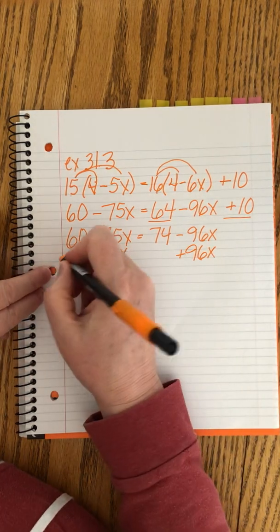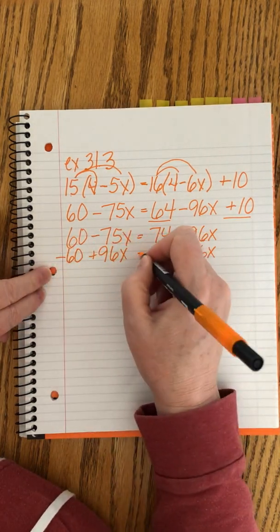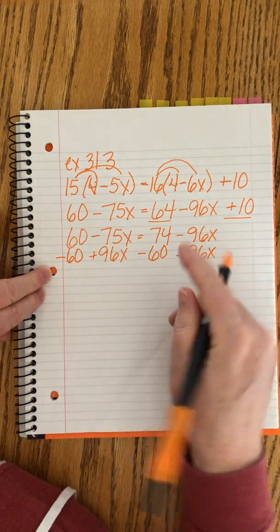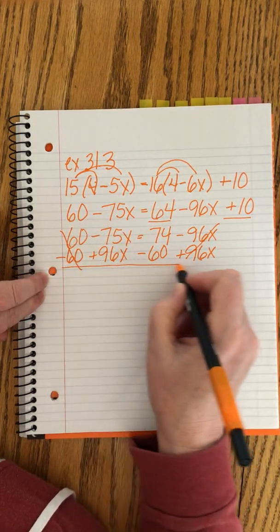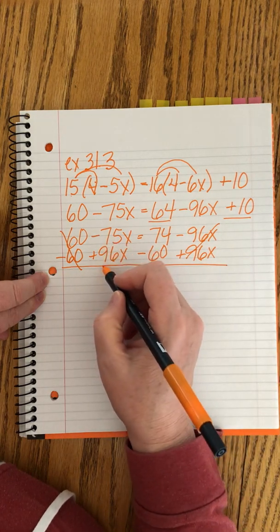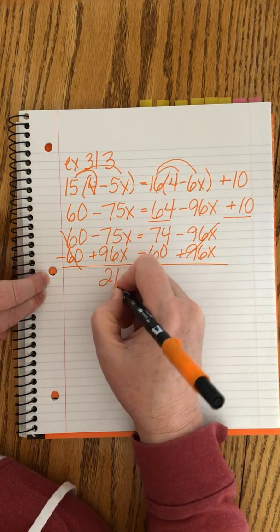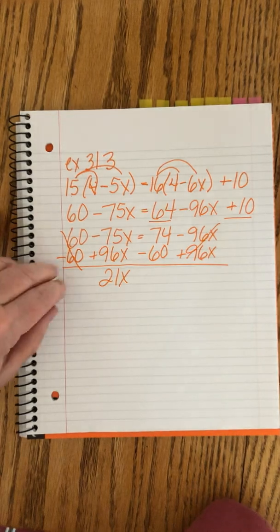Right? And then I'm going to subtract the 60 because I need to swim the plain numbers, fishies, in the other direction, right? I got the x's out, so then I need to get the plain numbers out. This will be 21x. I can do that in my head.